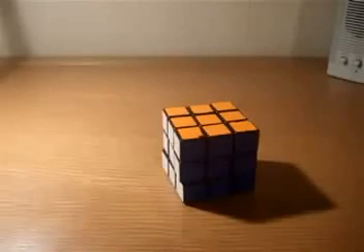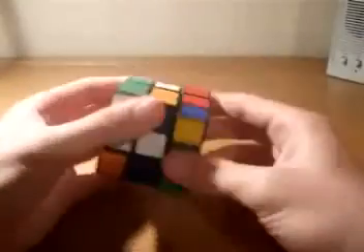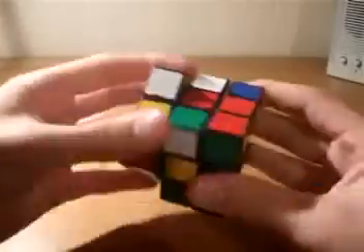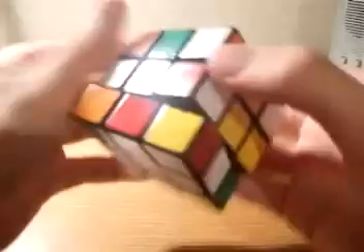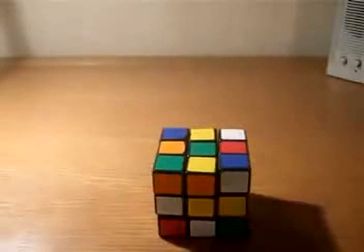Ladies and gentlemen, we have now reached the point where we are ready to scramble and begin learning how to solve the Rubik's Cube. Let's do it. Scrambled and ready to begin solving.